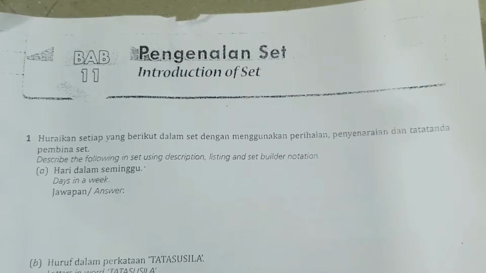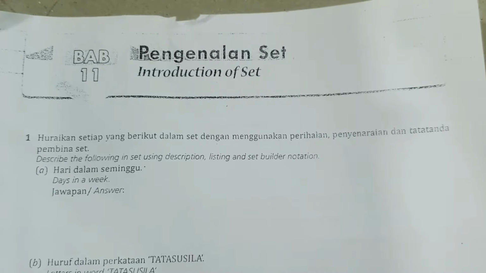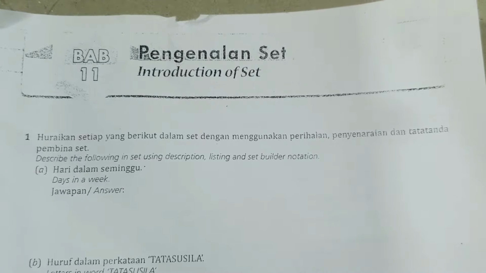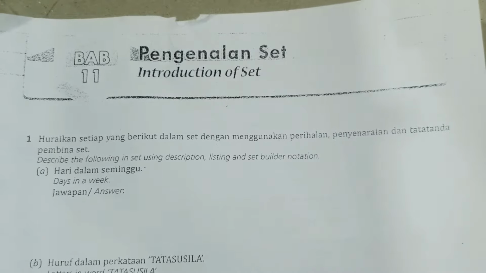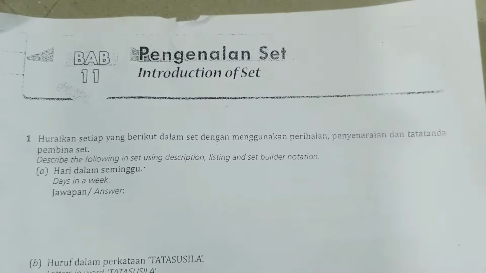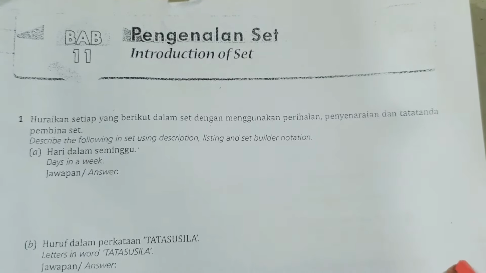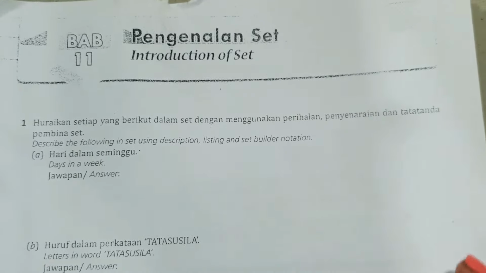This is Miss Sydney. Now I'm going to show you the correct step to solve the set questions. Now the basic concept I have already taught you in a class, so I just want to go in depth with you with each and every question. So let's go by question number 1.